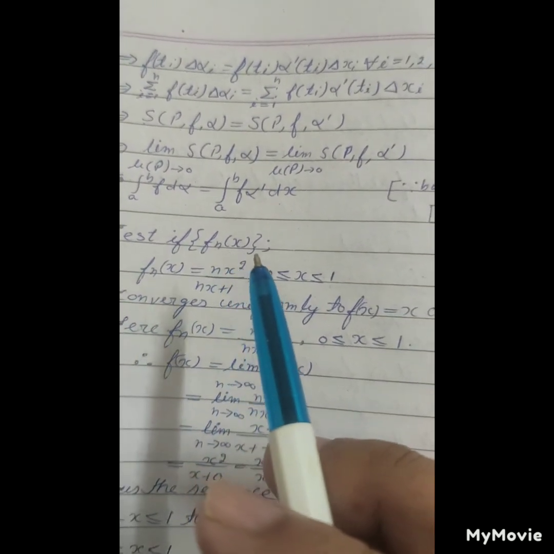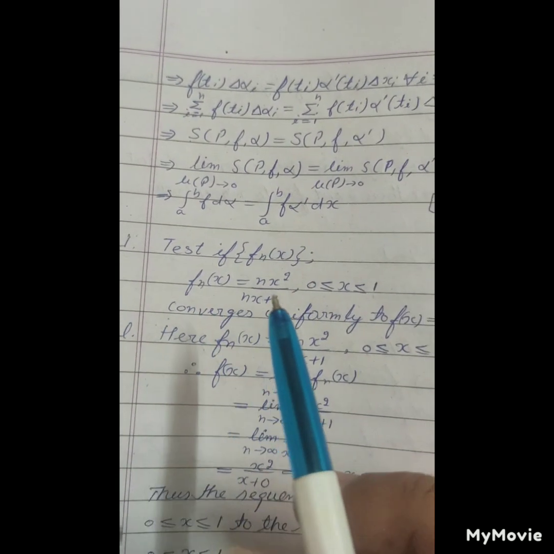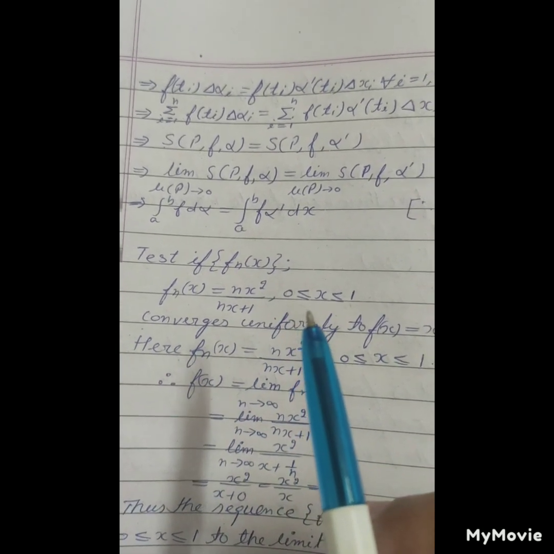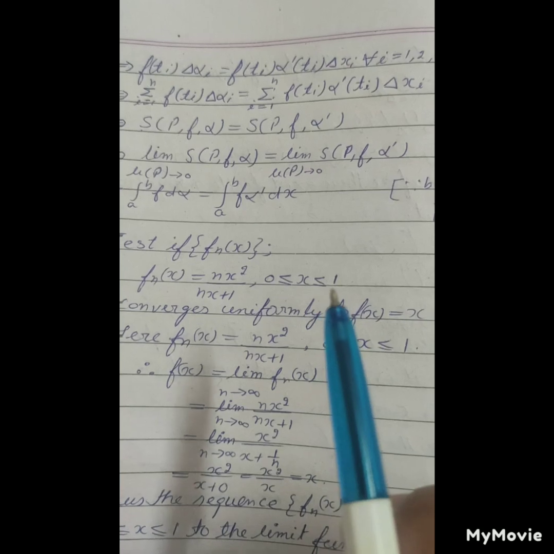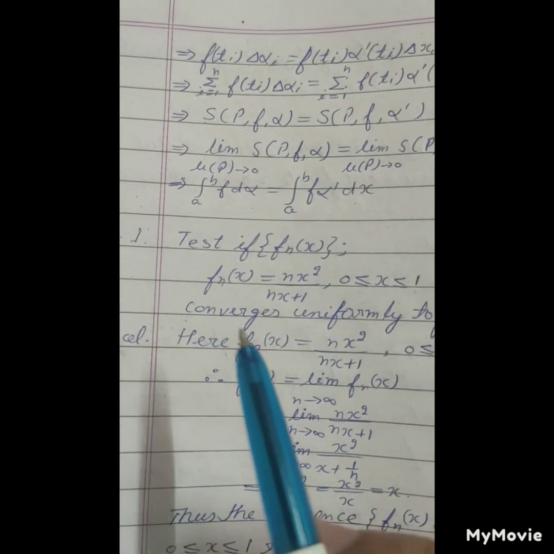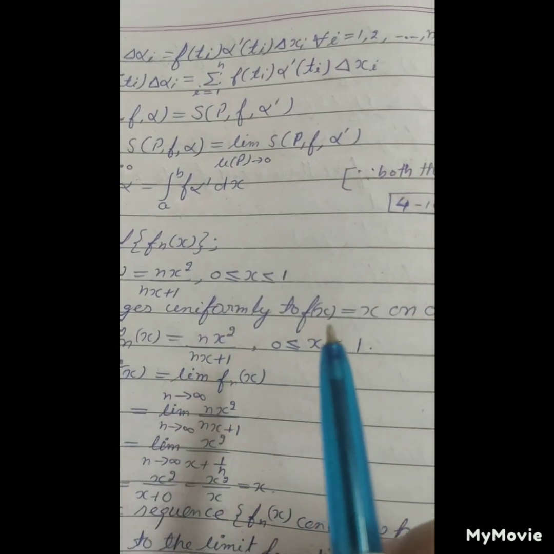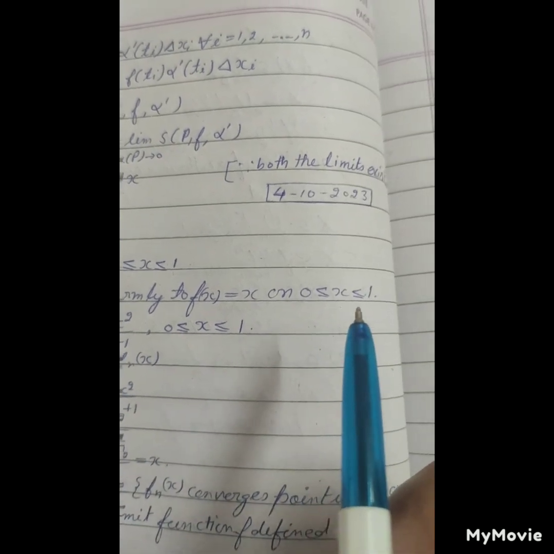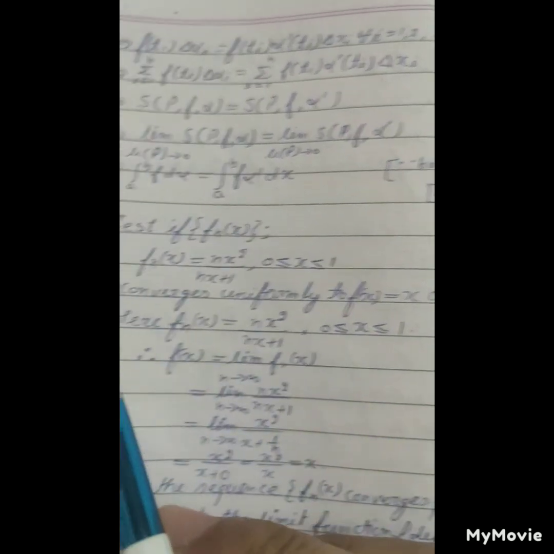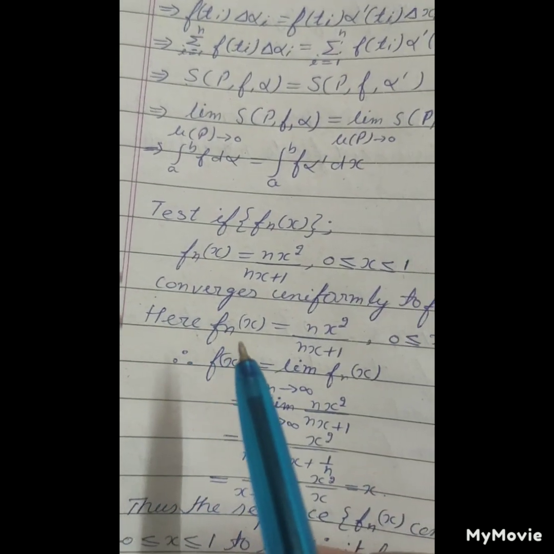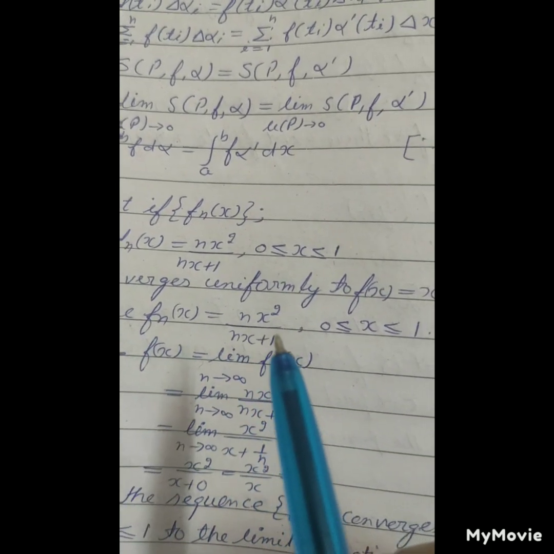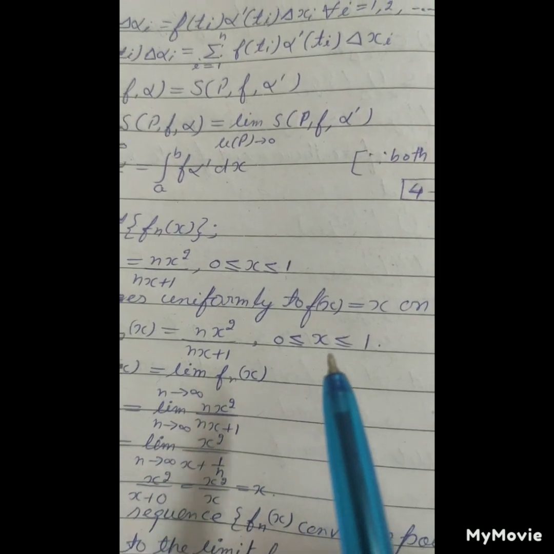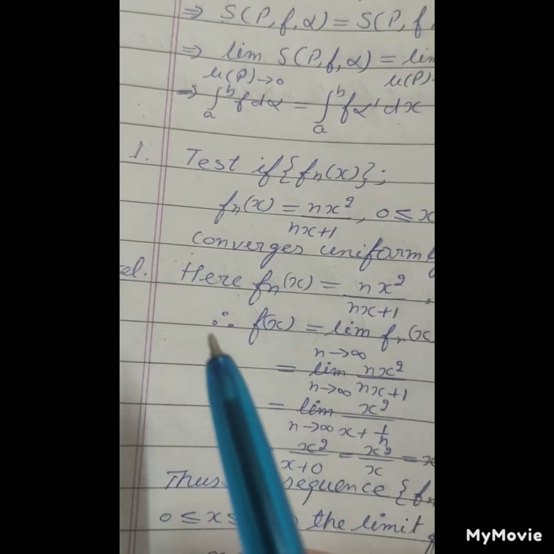Test if the sequence f_n(x) = nx² / (nx + 1), where 0 ≤ x ≤ 1, converges uniformly to f(x) = x on the closed interval 0 ≤ x ≤ 1. Solution: here f_n(x) = nx² / (nx + 1), where 0 ≤ x ≤ 1.